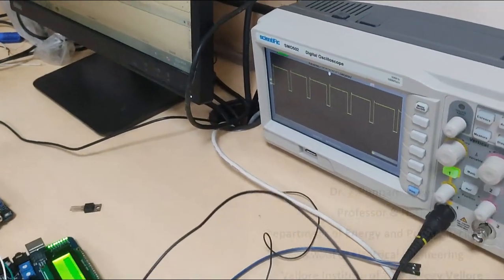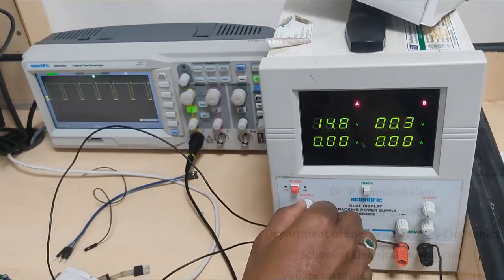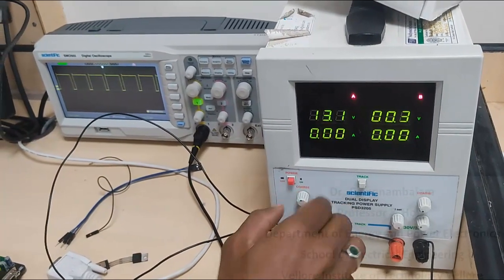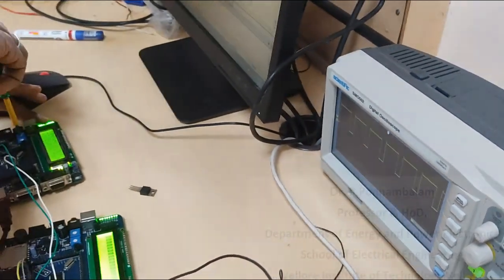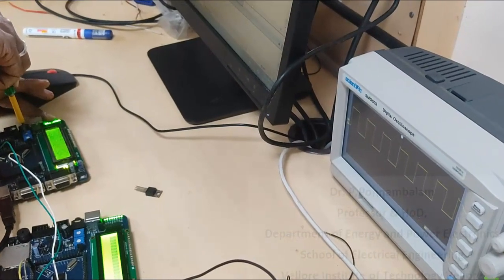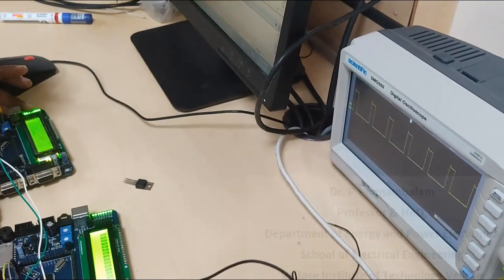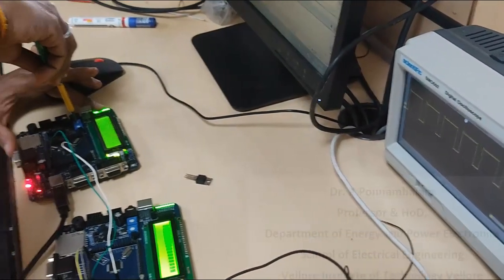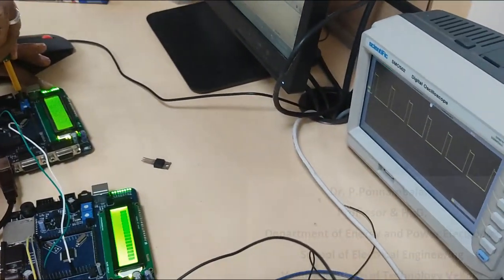If you want, you can raise the voltage also by varying this one, but minimum voltage is sufficient, so we can keep it at 13 volt. And now I will show you the variation with the potentiometer again. So you can see I am varying the optocoupler's output also. Your pulse width is varying.